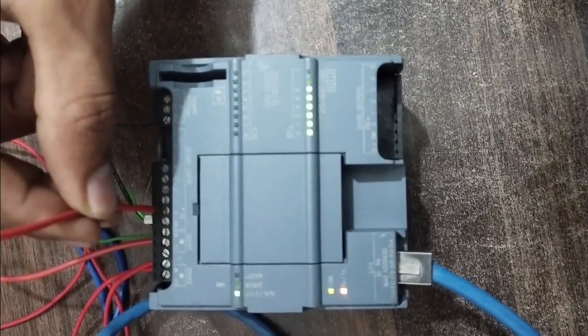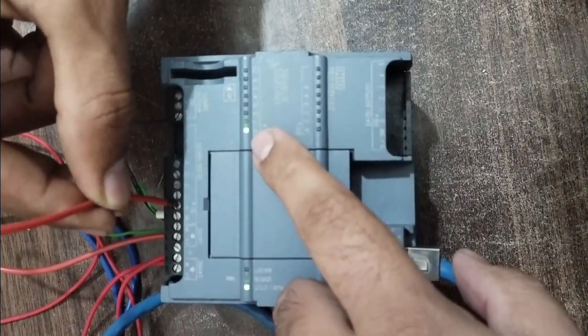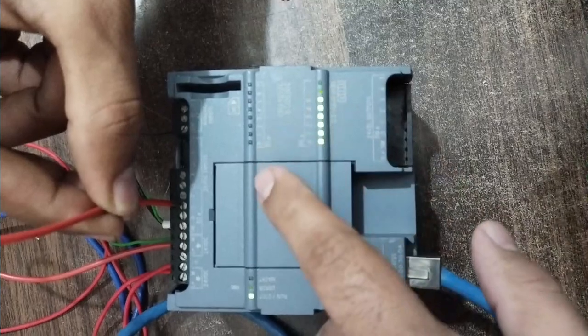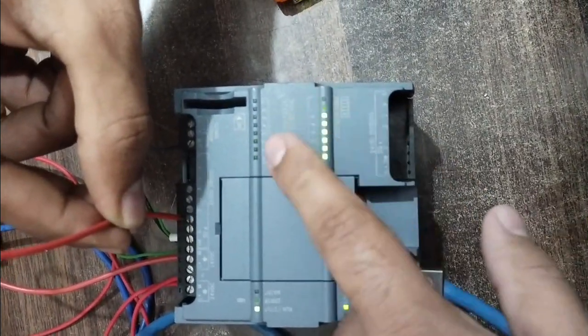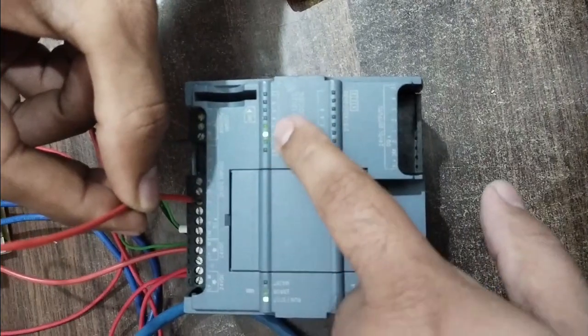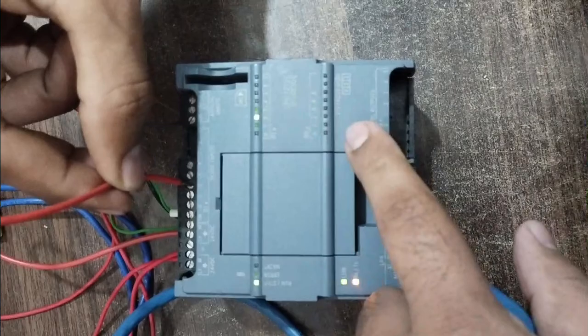Now we will check each digital input. As you can see here, when I have turned on my digital input 1, all my digital outputs are turned off. When I have turned on my digital input 2, all my digital outputs are turned off. Okay, so we have successfully tested it for digital inputs and outputs.